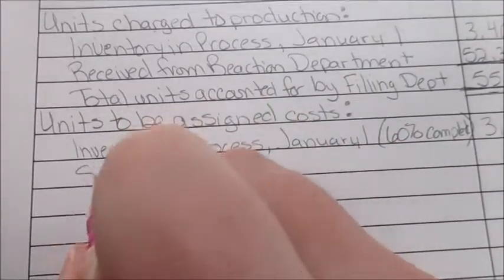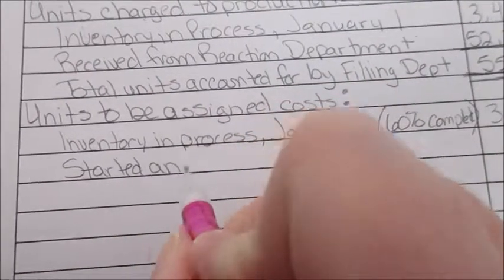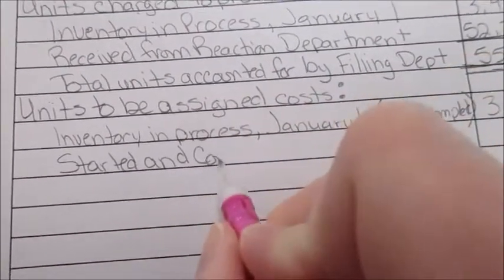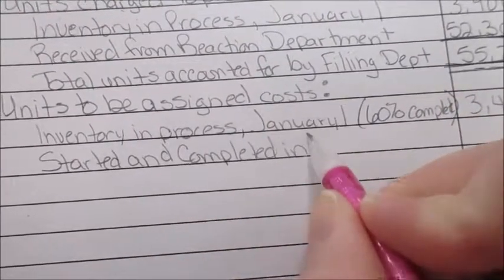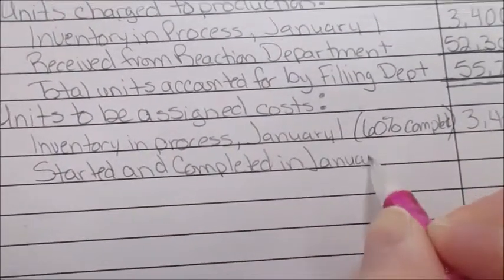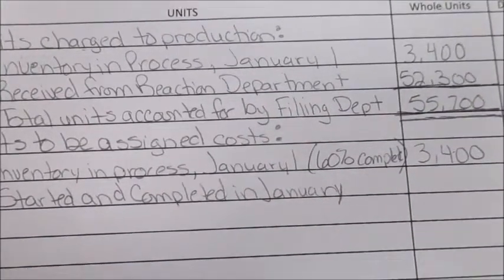Now we want to know how much was started and completed in January. So from start to finish, how much do we do in January?